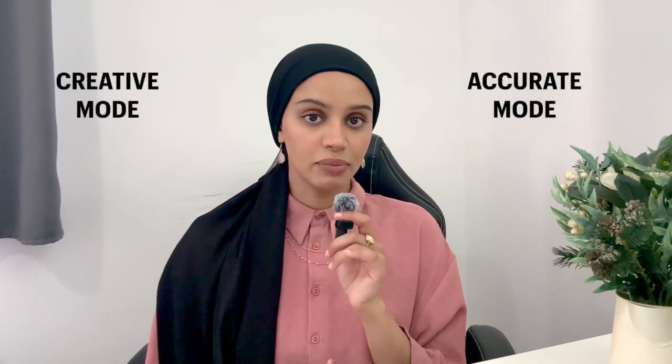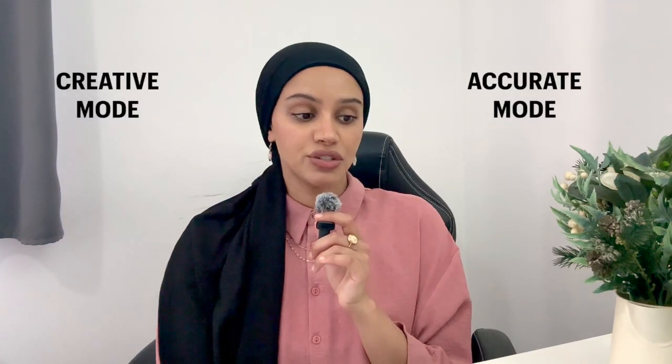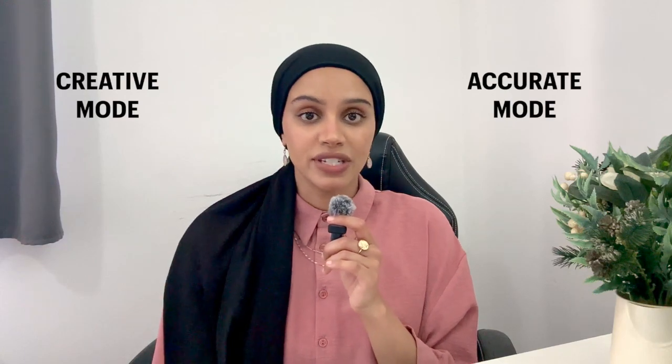And I'm going to show you, based on the updated Caspa AI platform, which now has two modes, creative and accurate mode, how you could use each mode to get the photos that you desire.